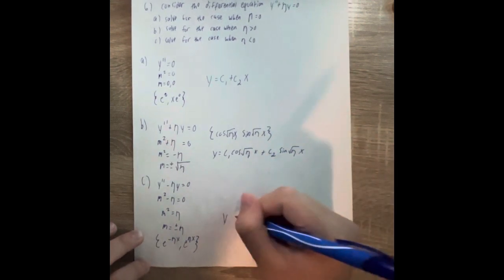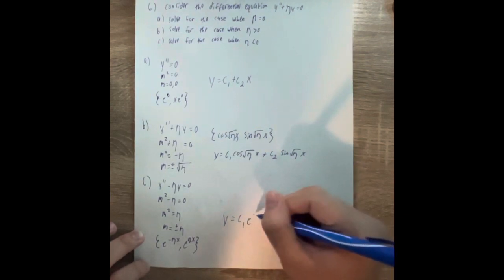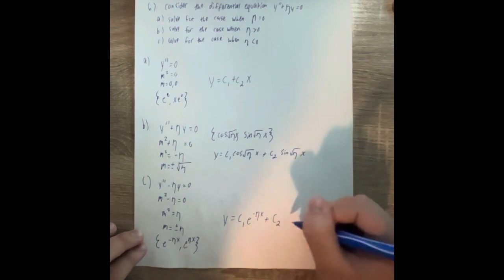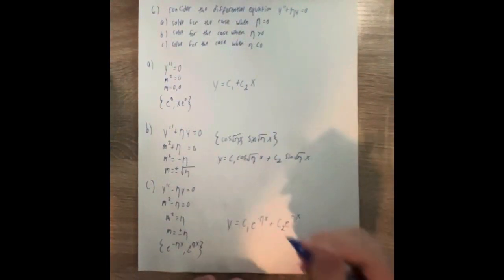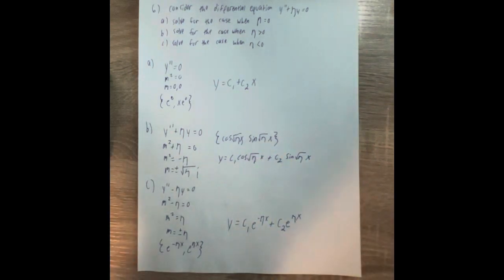And this will give us the answer y is equal to c1 e raised to the negative of that symbol times x plus c2 times e to the positive of that symbol times x. I forgot to mention that there would be an i here, but that doesn't matter because it doesn't impact the answer.